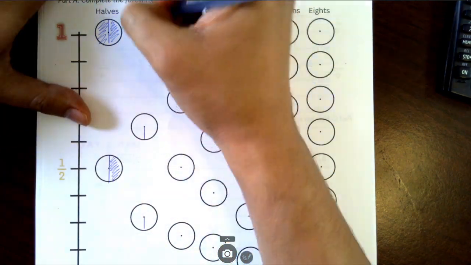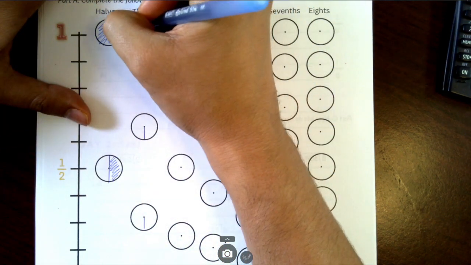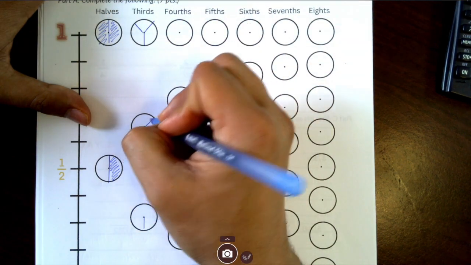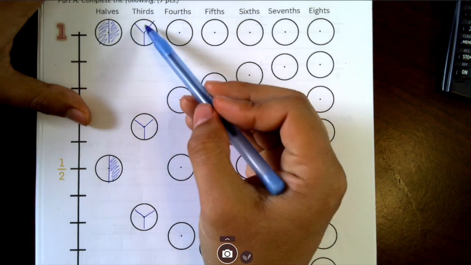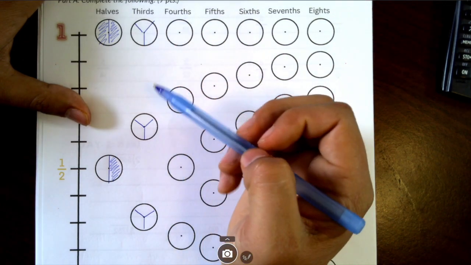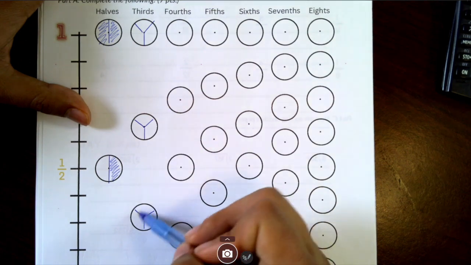And then what I do is, it's kind of like a Y. So you're going to do a Y. Okay. I think this one, I made it kind of small. Notice that? This one did a little bit better, and then I got better on my third one.